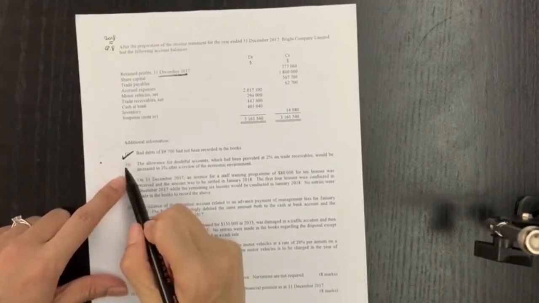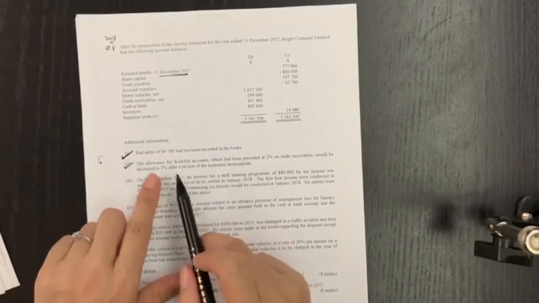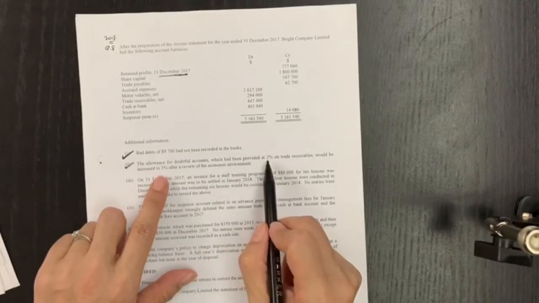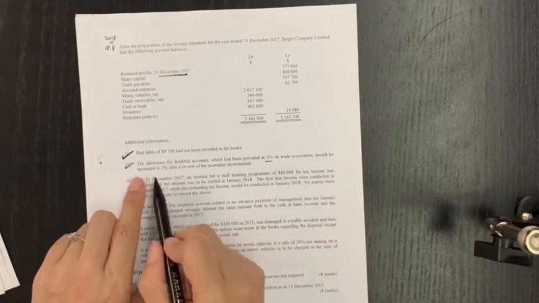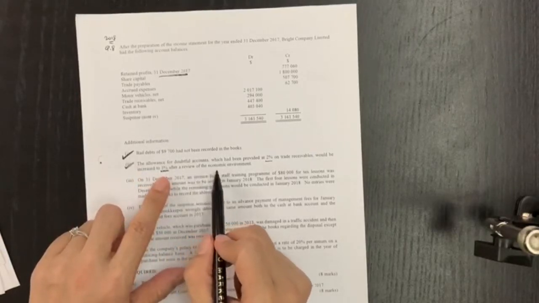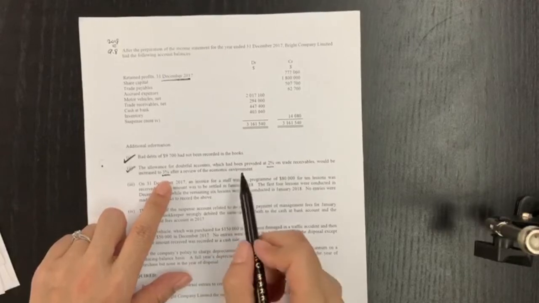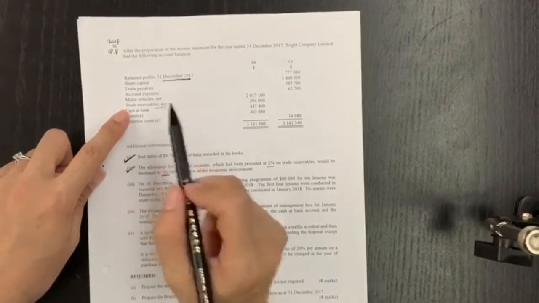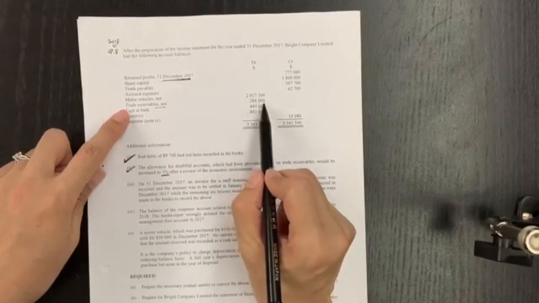Okay, so next we have point number two here, saying that the allowance for doubtful accounts had been provided at 2%, and would be increased to 3% after a review of the economic environment. So to analyze this point two, let us go back to this trade receivable. So this is a net figure, 294,000.